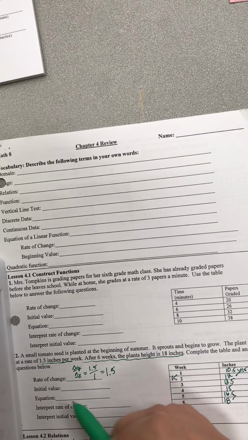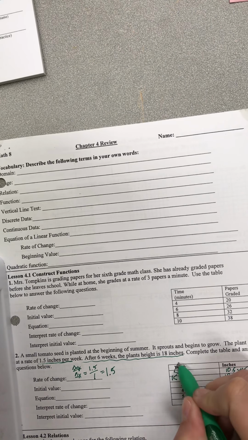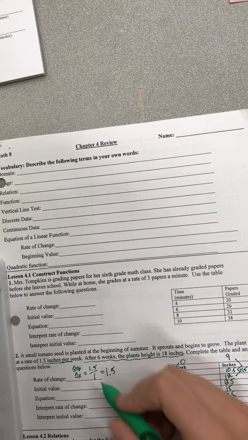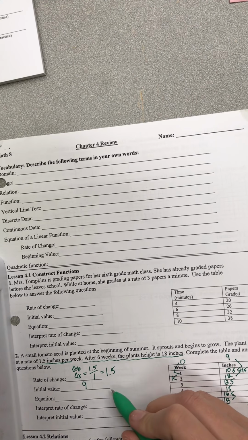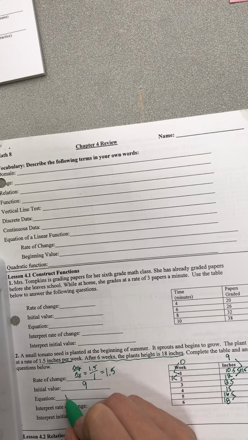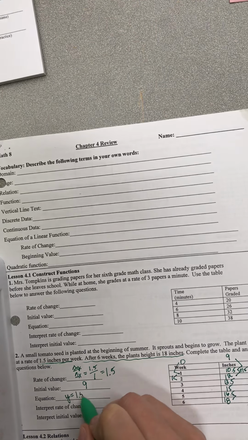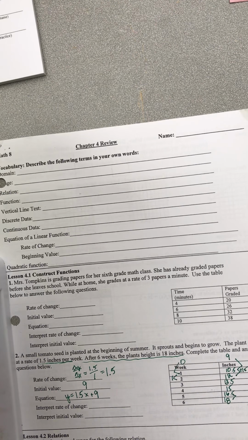Now, your initial value is your y value when x is 0. So I have to go back so that I can hit 0 on my left column. And if I subtract 1.5 again, that will take me to 9. So my initial value when x is 0, y is 9. Your equation is set up y equals your rate, which is the 1.5, x plus your beginning value.